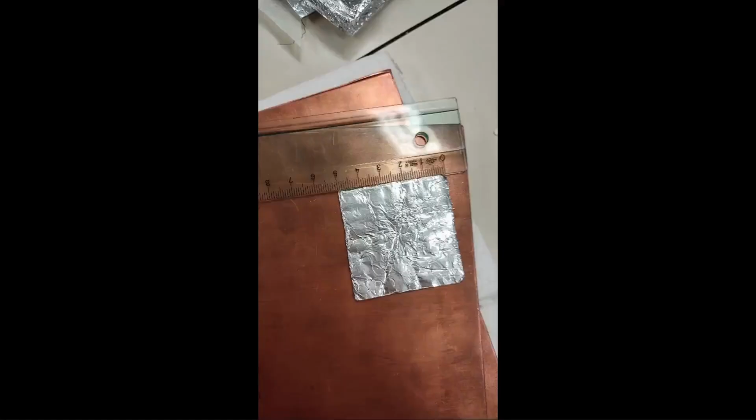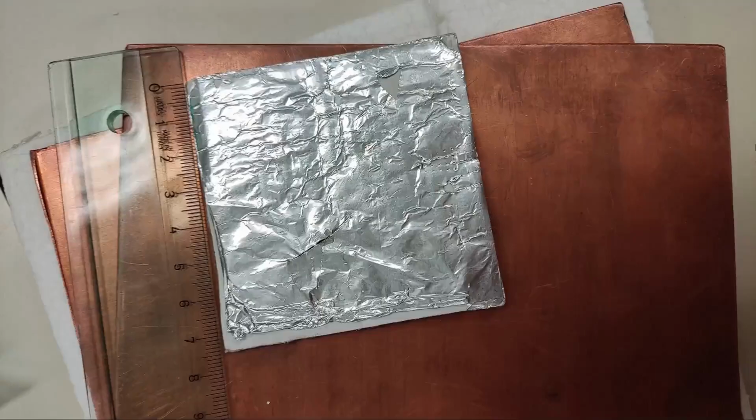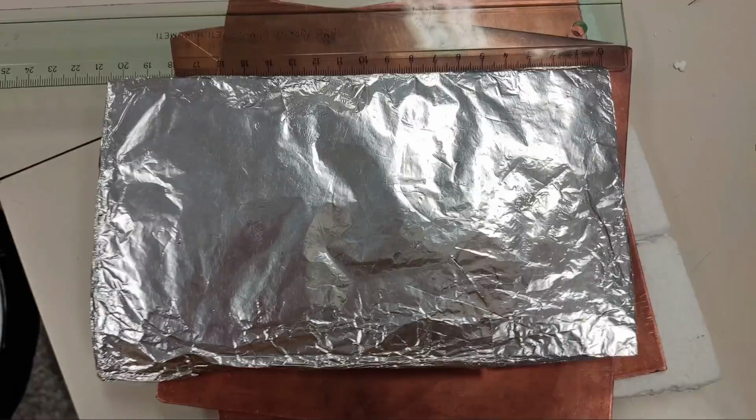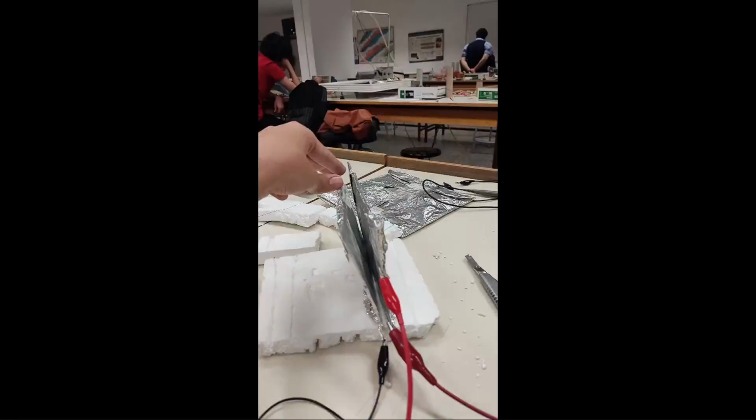Then I calculated the capacitance for three capacitors with different plate areas. Since the surface of the largest capacitor was bent, its capacitance was lower than expected. But there was a positive correlation between the plate areas and the capacitance, as expected.